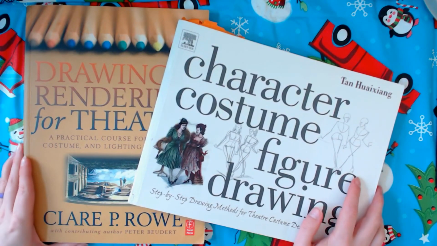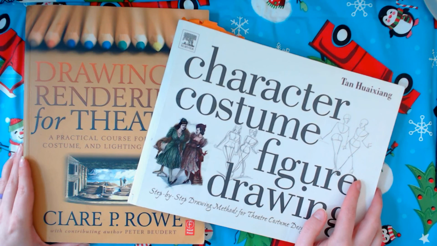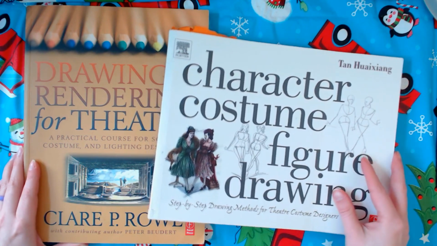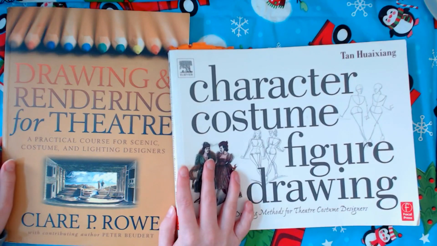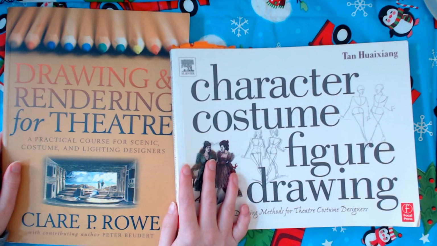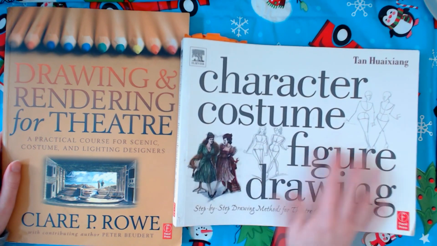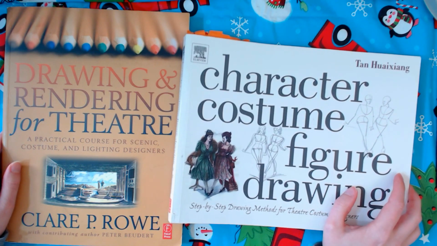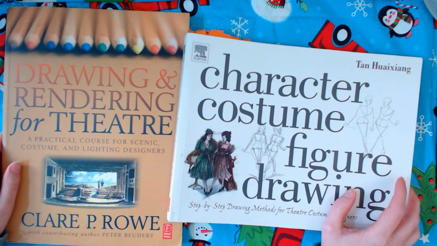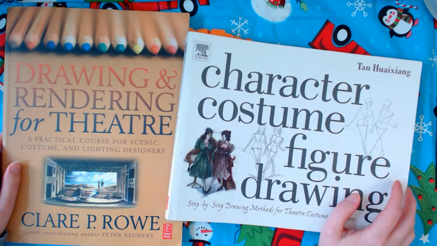I hope you enjoyed the flip through of these two books. I definitely find them helpful to me now. They are both textbooks, so if you want to get them for yourself, I'm sure they're still pretty pricey, but I do look back at them a lot, and they have some pretty good stuff in there.